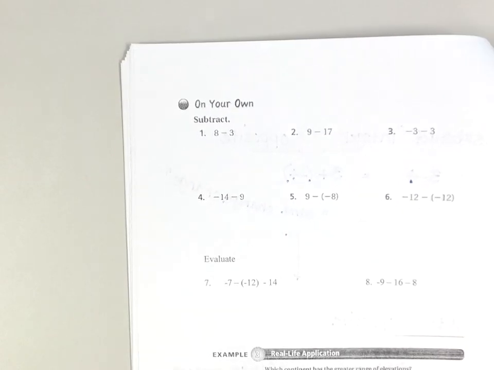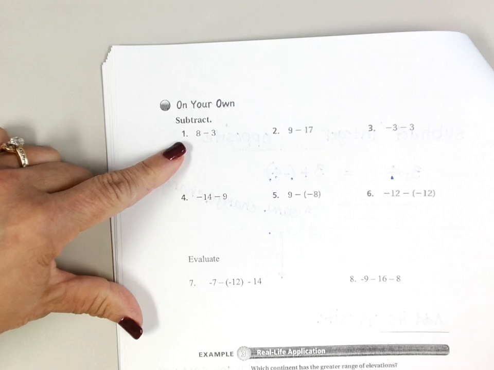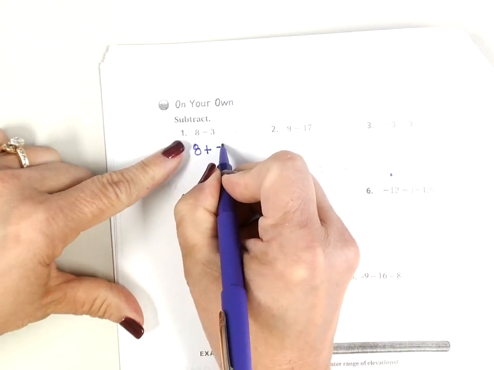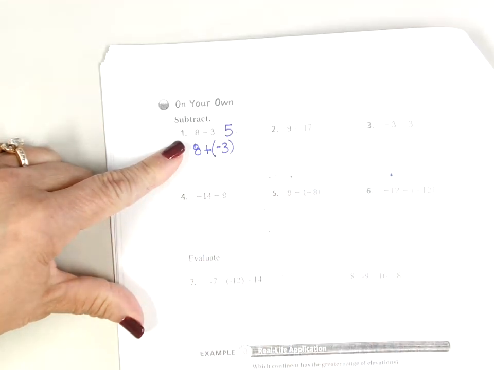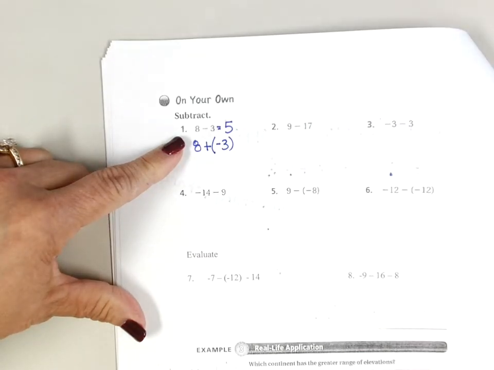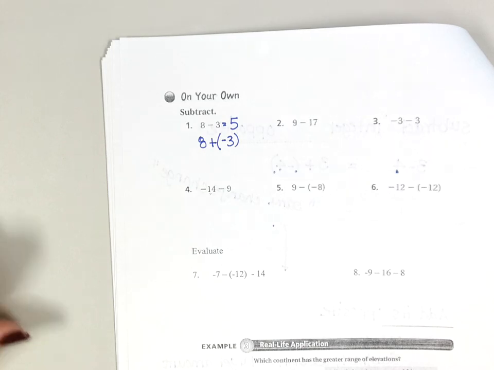Let's try some more. Now on number 1, do you see how it's just 8 minus 3? We don't have to change it. If we did change it, we'd get the same answer, right? We'd have 8 plus negative 3. We would subtract them and we have more positives. But if you have a big number minus a small number, you don't need to change anything. You've been doing that since 2nd grade, so you don't have to change that one.